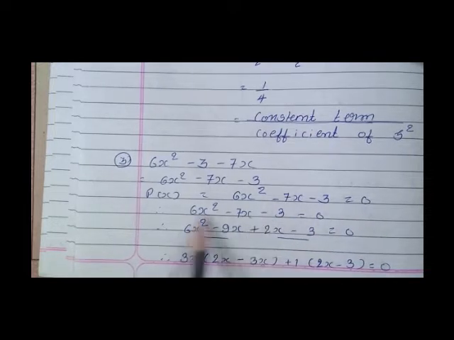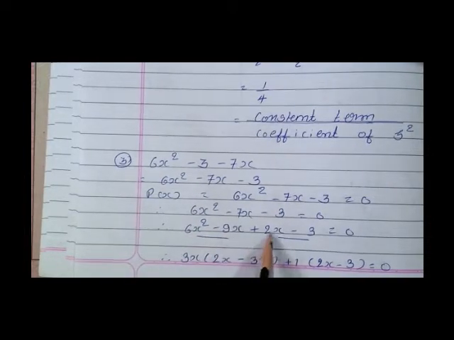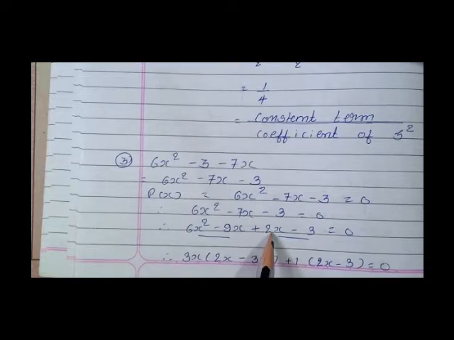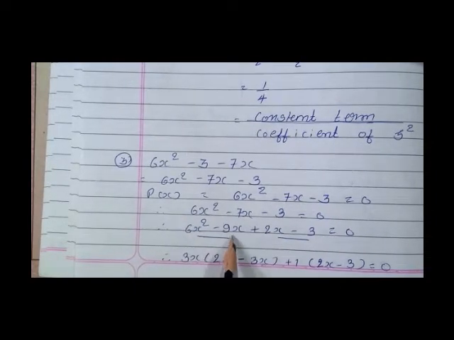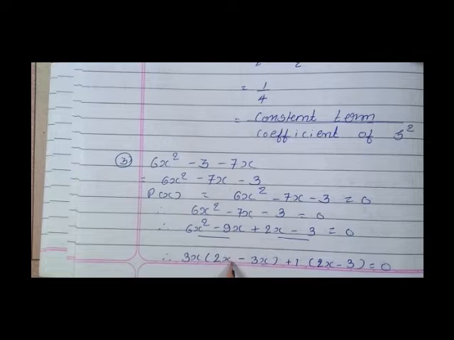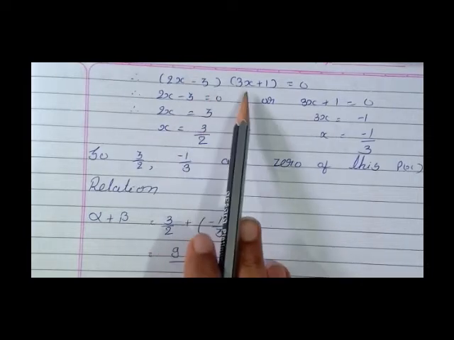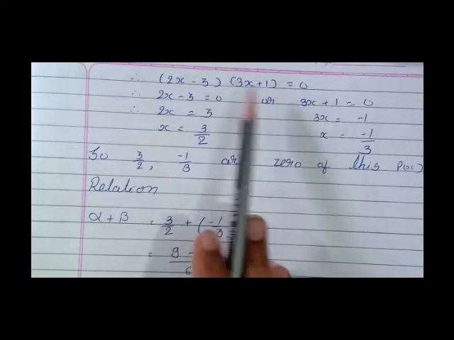Now we can divide the middle term, splitting. So 6 3s are 18. We can divide 18 into 7x. So 9 2s are 18, and 9 minus 2 is equal to 7. So 6x square minus 9x plus 2x minus 3 is equal to 0. What is the common thing here? 3x. 3 2s are 6 and 3 3s are 9, so 3x into 2x minus 3. And here 1 is common, so 2x minus 3 into 3x plus 1 is equal to 0.